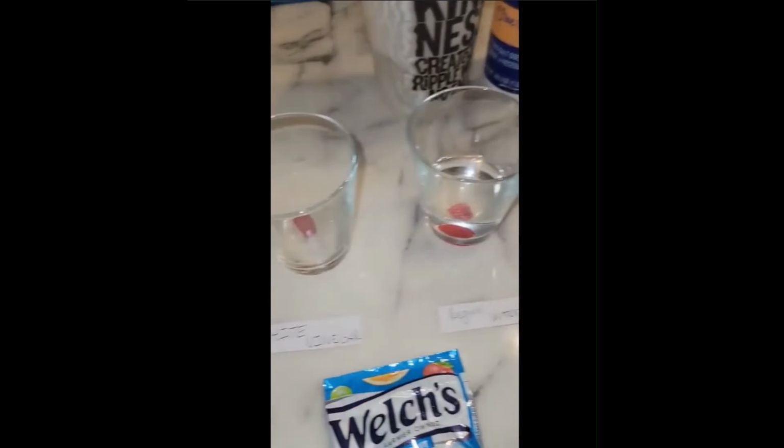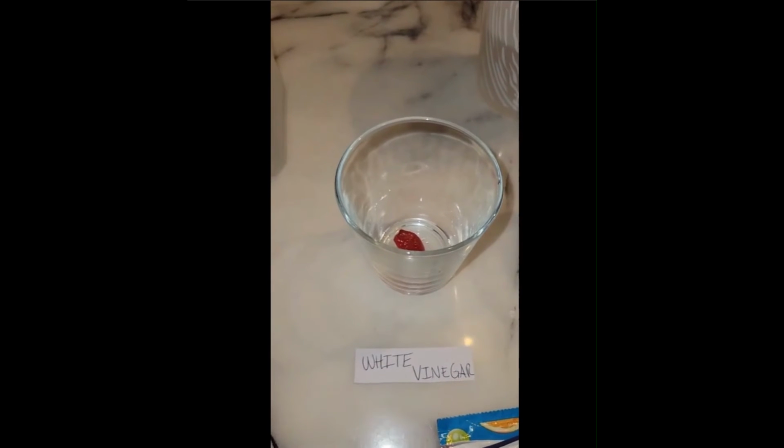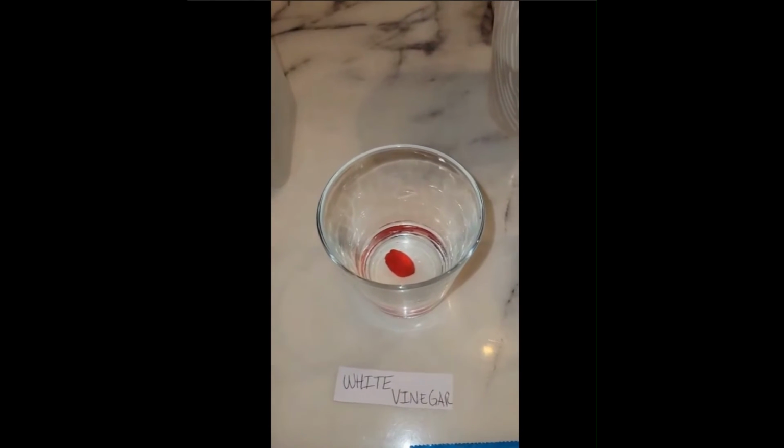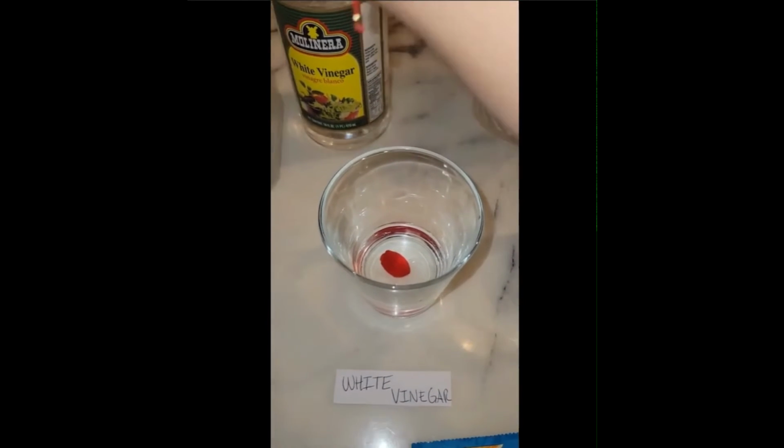Then I added some white vinegar to the white vinegar cup. And finally, I added some alcohol to the last cup.